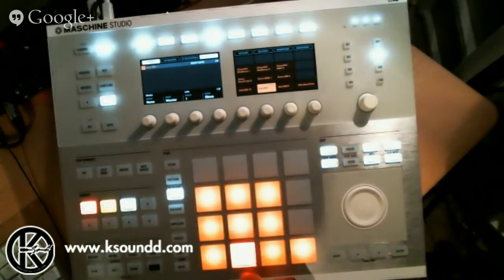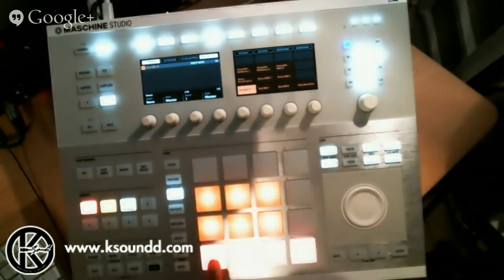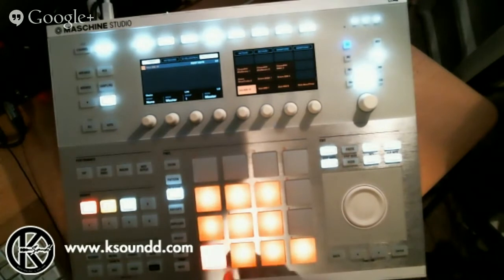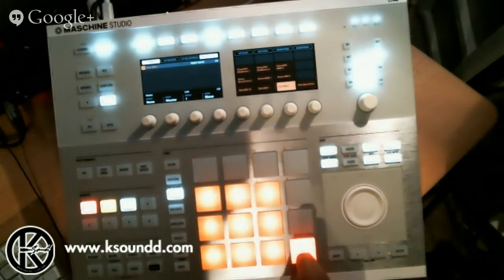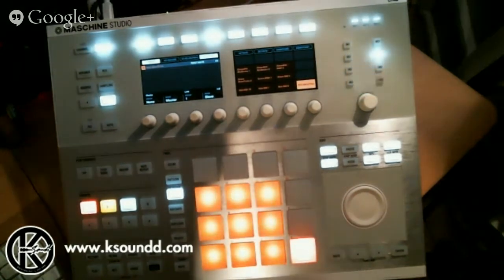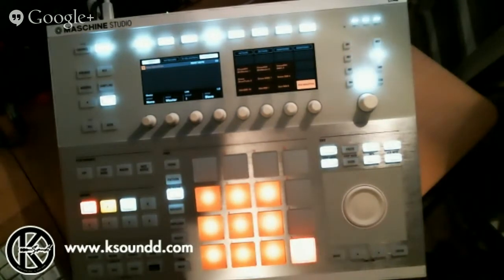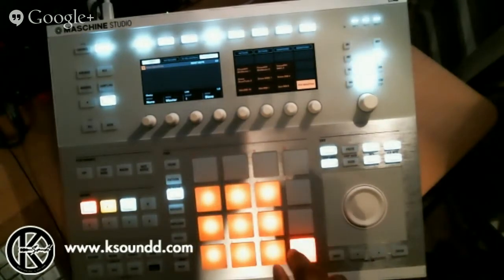Now because this first kick is the master, it'll trigger all 4 at the same time. But if I hit on these other individual kicks, it won't. You'll just be getting the individual sound. Okay, so just so you know that.